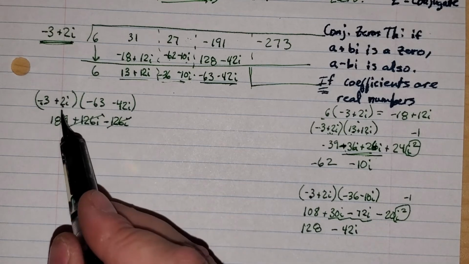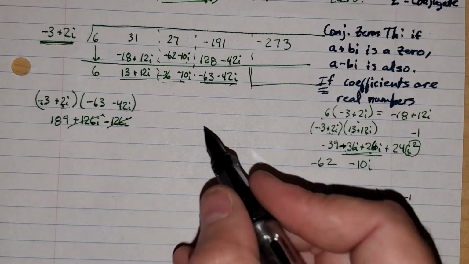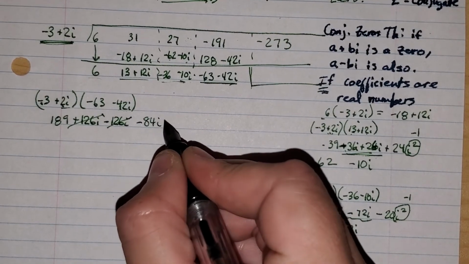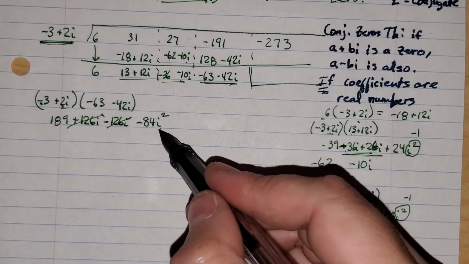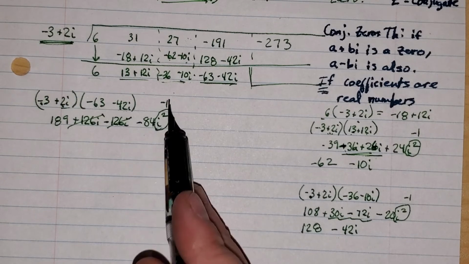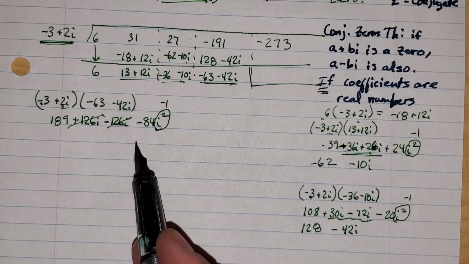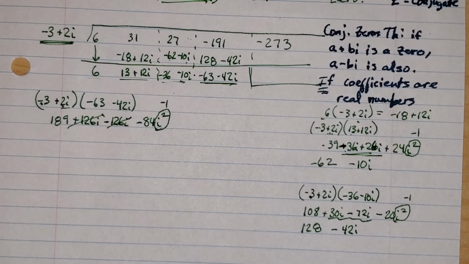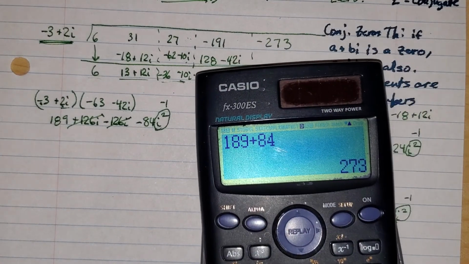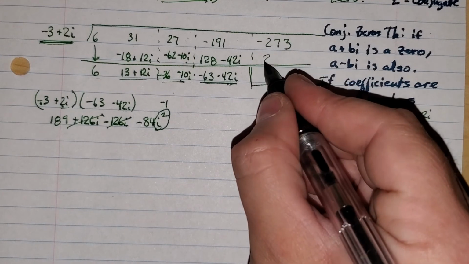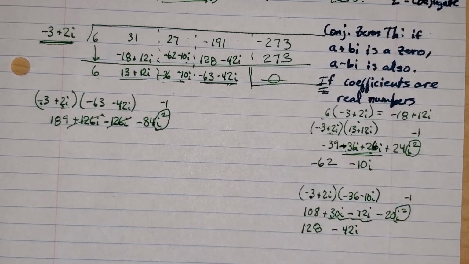Okay. And then the last one, 2i times negative 42i. Well, 2 times 42 is 84. So it'll be minus 84i squared. But we know this is negative 1. So 84 times negative 1 makes plus 84. Okay. What's 189 plus 84? Well, 189 plus 84, look what you get: 273. That's very interesting. So this guy times this guy gives me positive 273, and we get a 0.